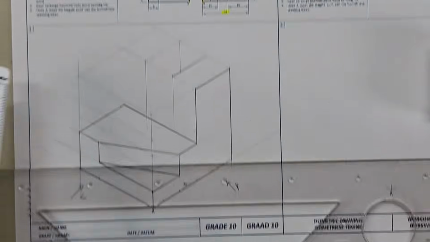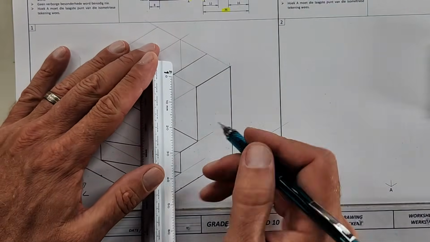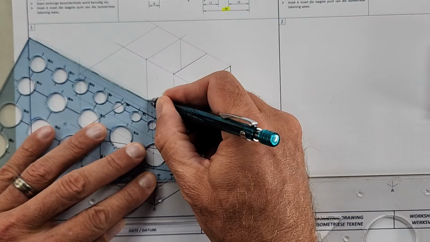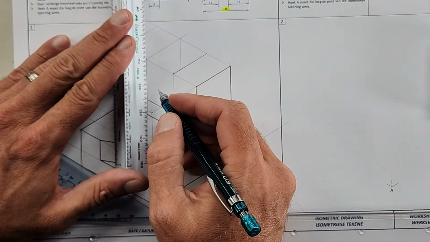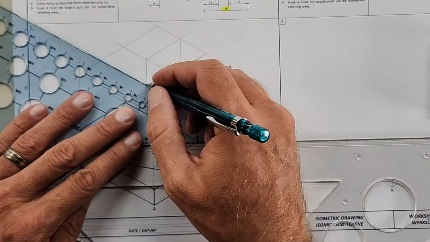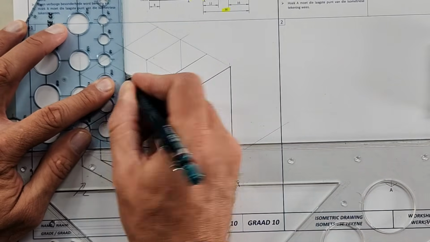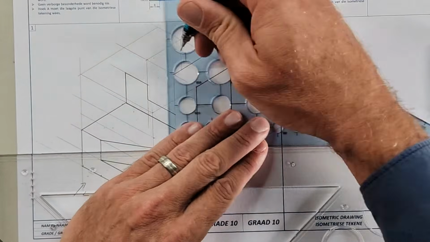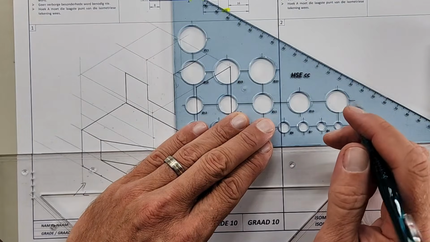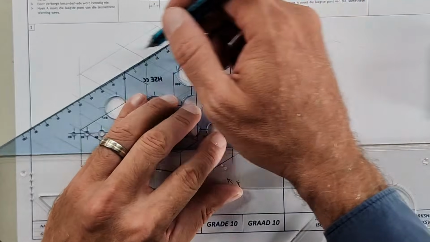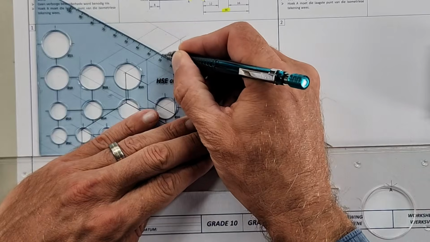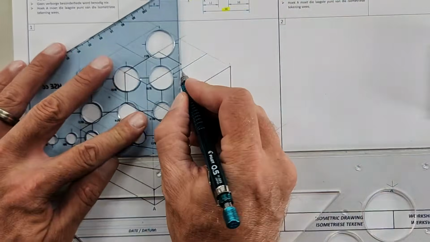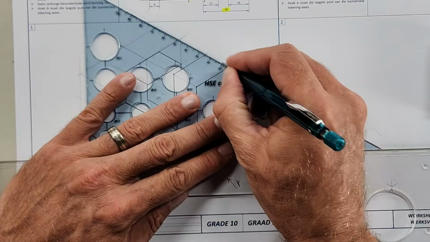There's 16 all the way down there. Right here.